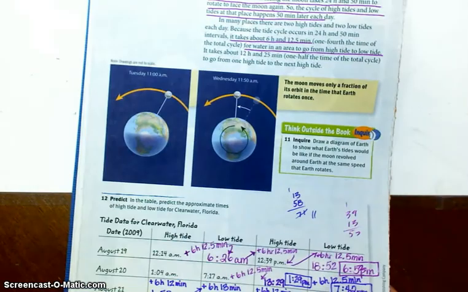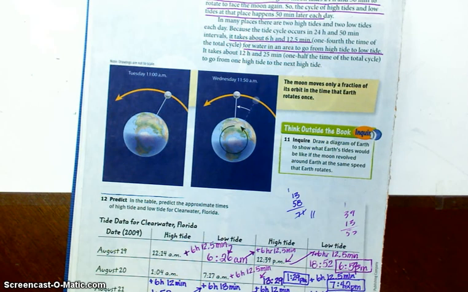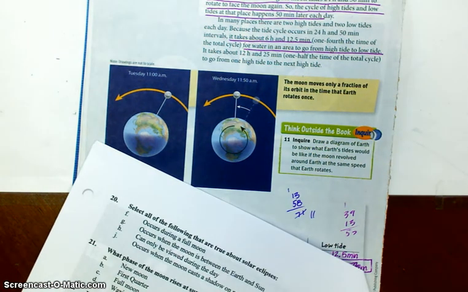All right, let's look at our questions on the test. I'm going to start with number 23. Which of the following does not influence tide levels and when they occur? Okay, the rotation of the Earth on its axis. Yes, that affects tide levels, because remember, it's the areas that face the moon that are going to have high tides. Okay, so as the Earth rotates, the areas having high tides are going to change.